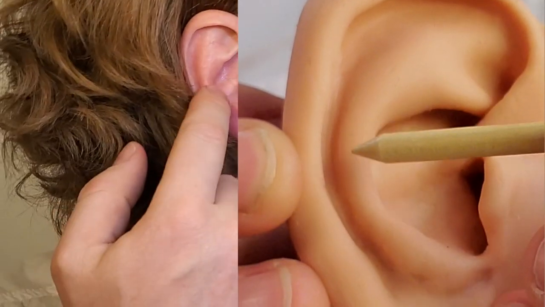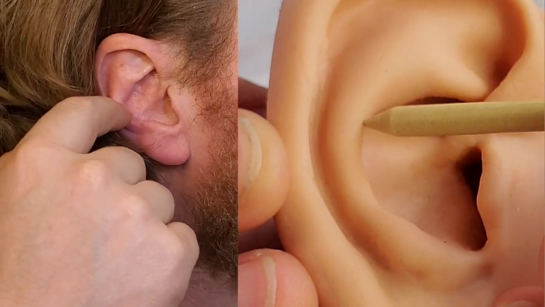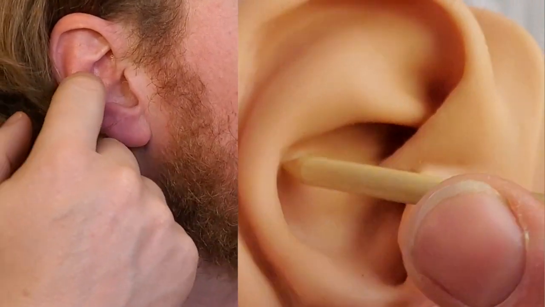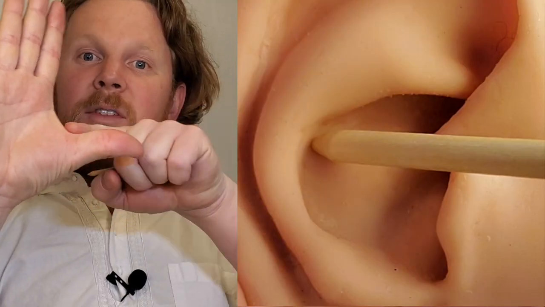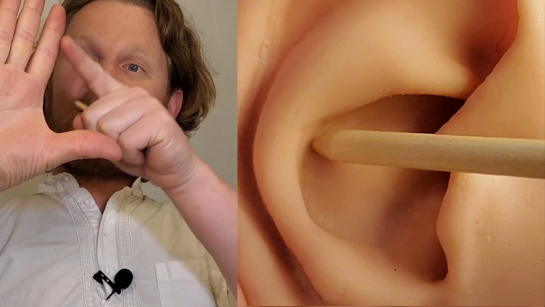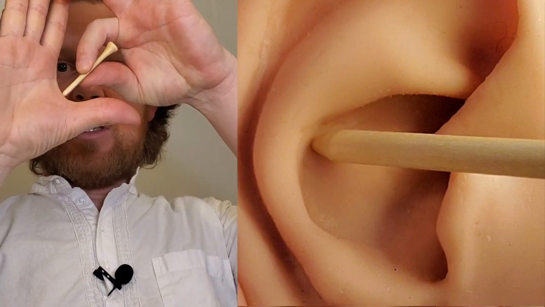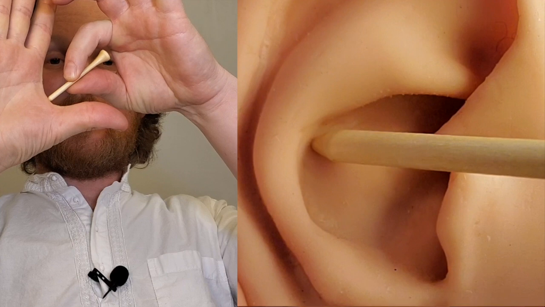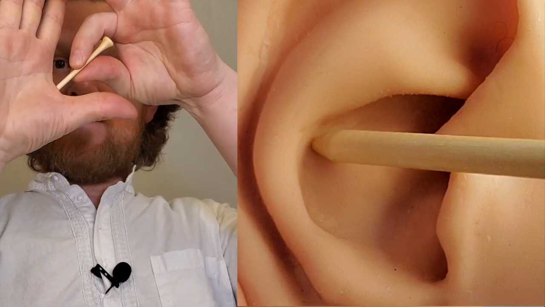You're going to go about halfway up the antihelix, so halfway up this ridge, and then you want to go inside so that you are exactly where the wall of the antihelix meets the floor of the concha. So if your ear was like this, you'd be at a 45-degree angle.